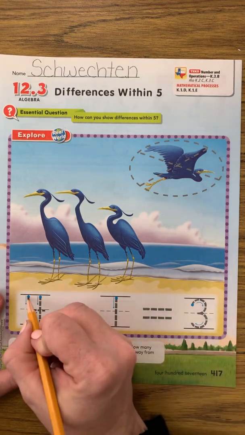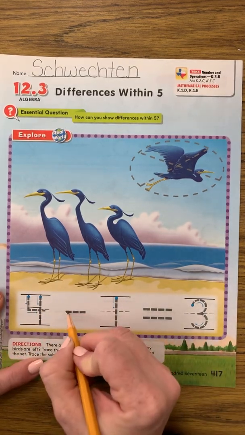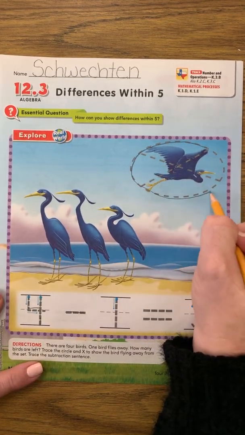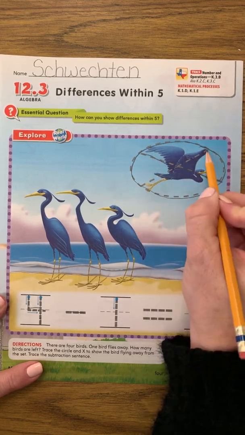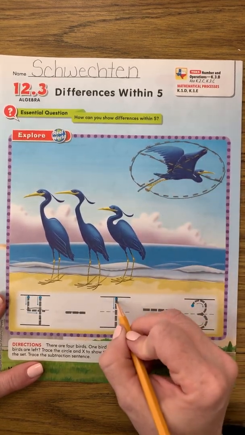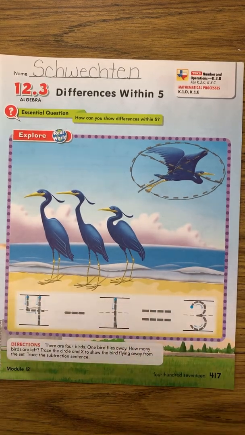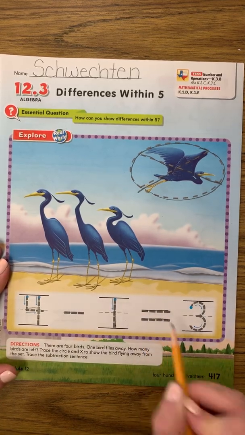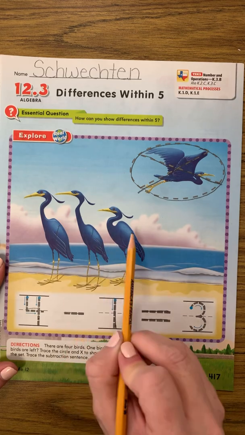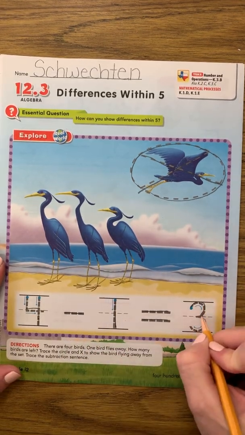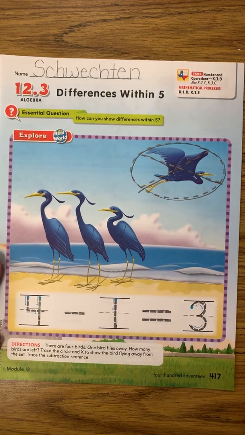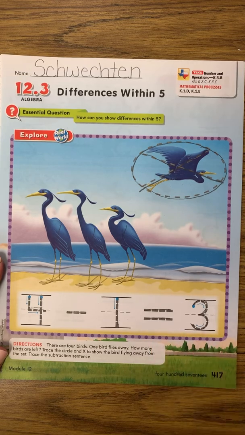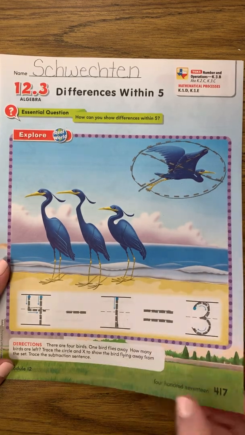So we start with our 4. So we can trace our 4, minus. Here's the bird that flies away, so we circle it. Put an X on it. We can write our 1. 4 birds. 1 flew away. 4 minus 1 equals, how many birds are left? 1, 2, 3. And then we can read our math problem. 4 minus 1 equals 3. Let's turn the page.